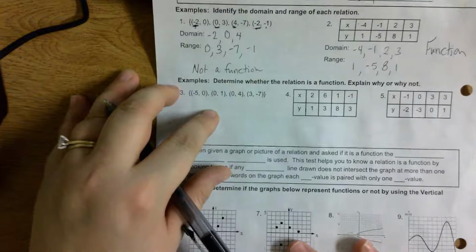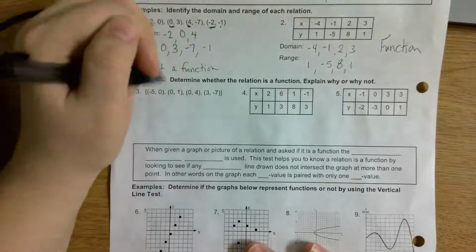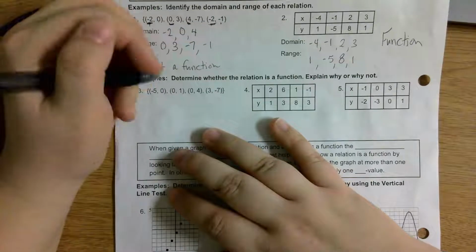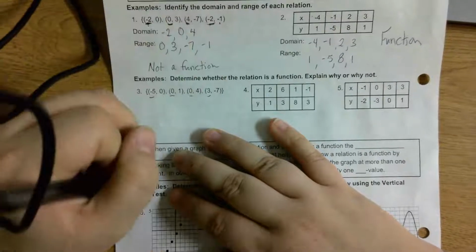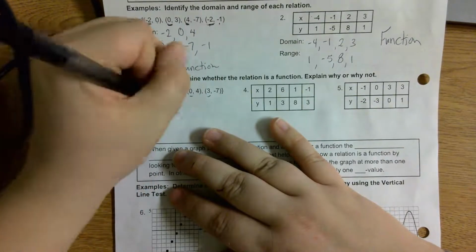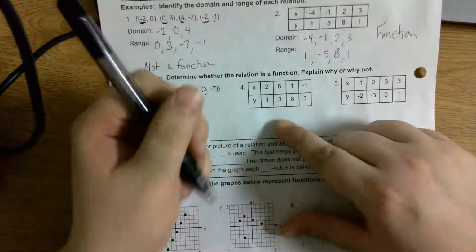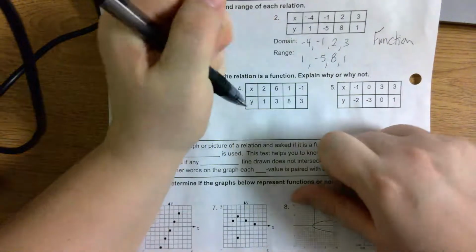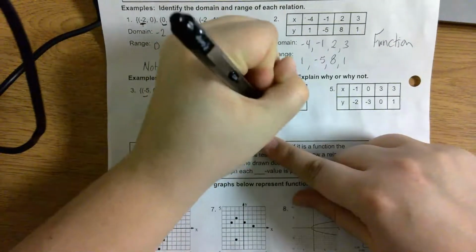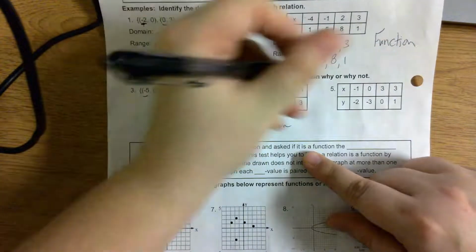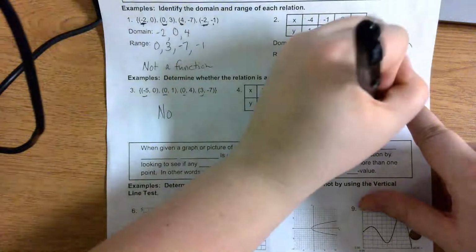Down here, I have -5, 0, 0, and 3 as my x values. 0 repeats, so it is not a function. I'm just going to put no. I got 2, 6, 1, and -1. No repeats. That is a function. -1, 0, 3, and 3. Oh, not a function.